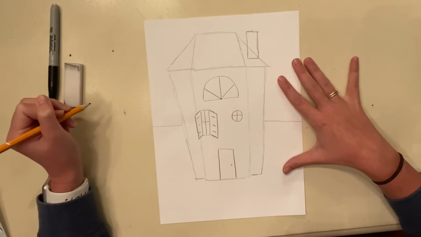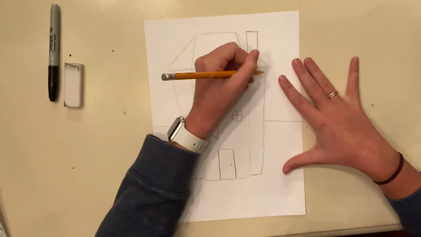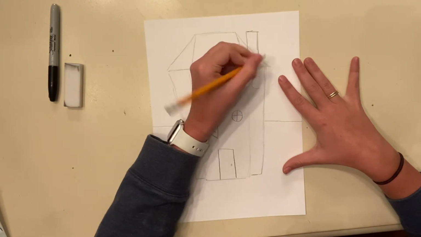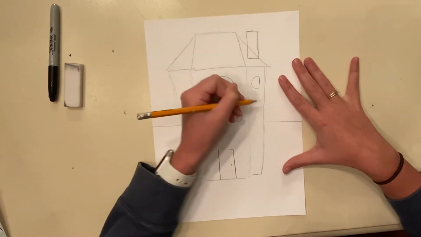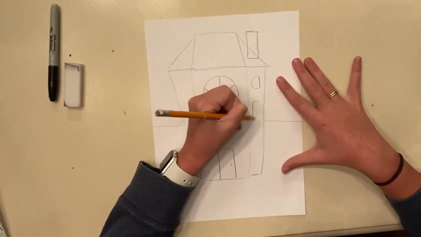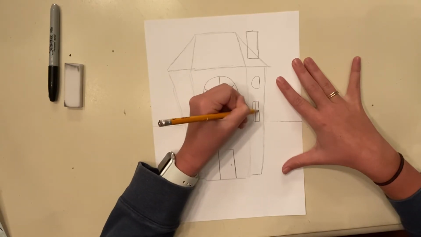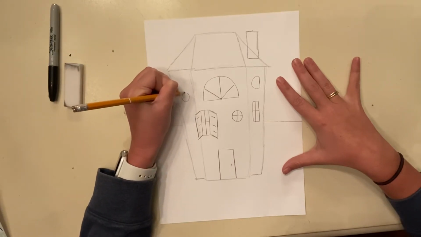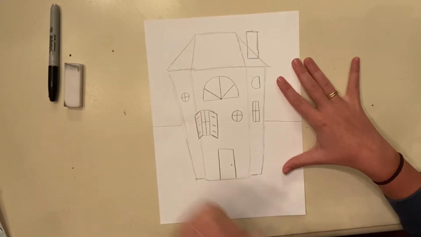Maybe I want to, let's add some more windows. Maybe I'm going to make up my own window shape over here. That could be a fun one. Maybe another window. Maybe one over here. Great, so now my house has lots of windows and a door to get in.